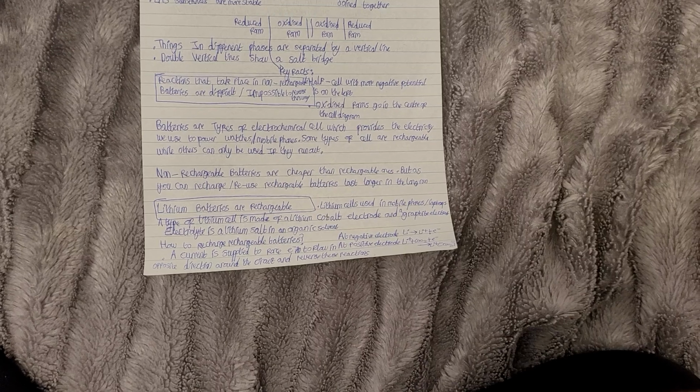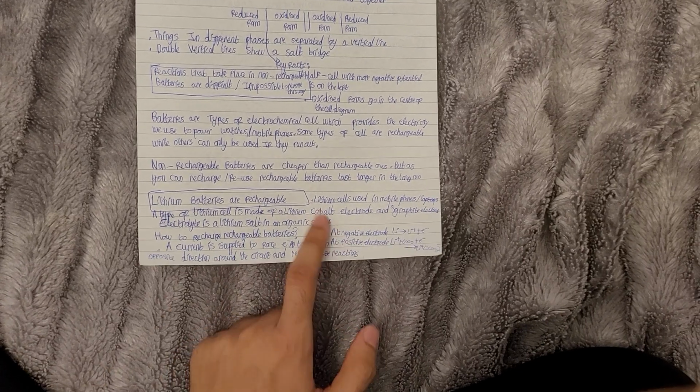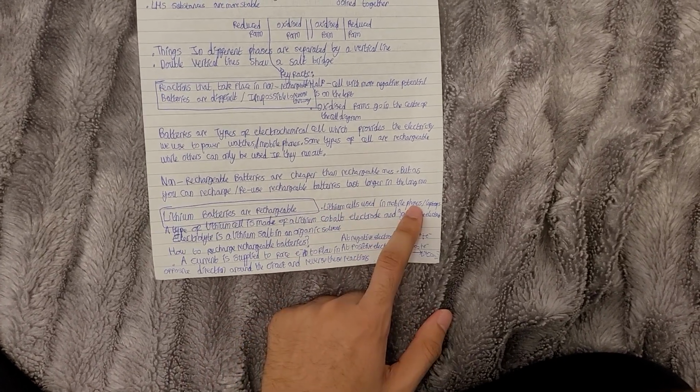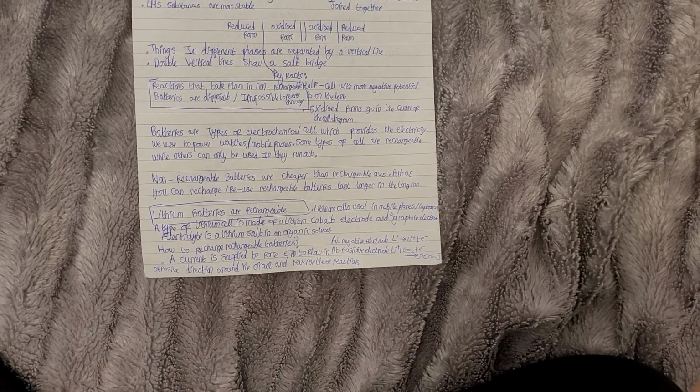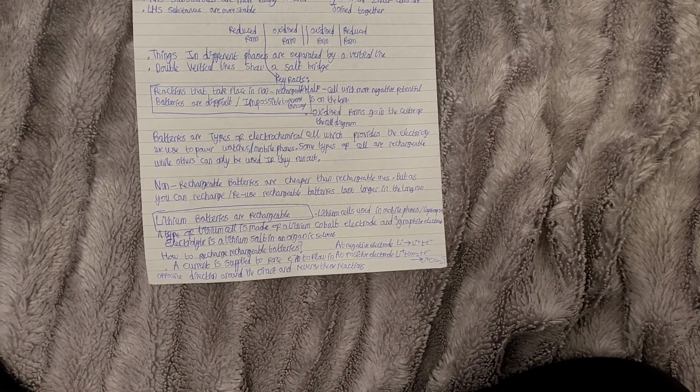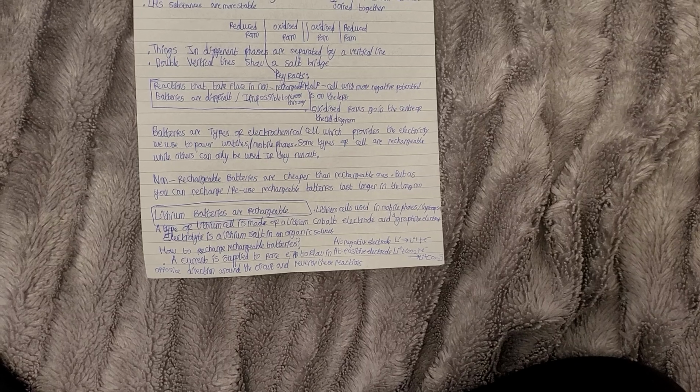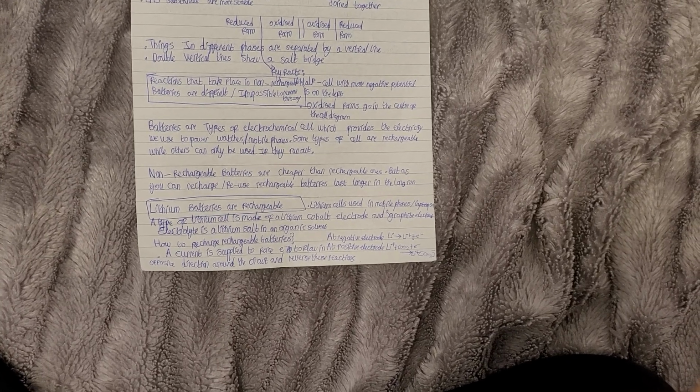Lithium batteries are rechargeable. Lithium cells are used in mobile phones and laptops. A type of lithium cell is made up of a lithium cobalt oxide electrode, LiCoO2, and a graphite electrode. The electrolyte is a lithium salt in an organic solvent.